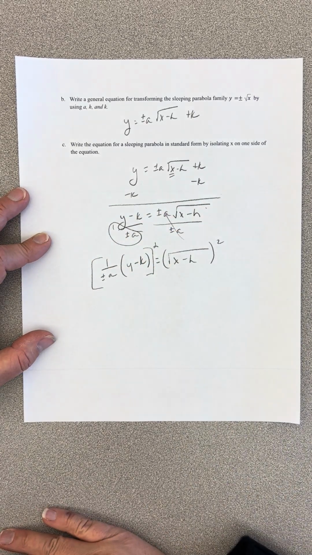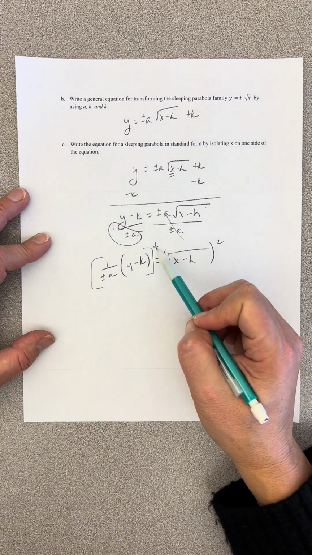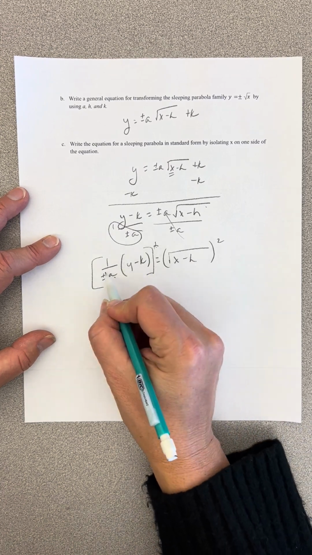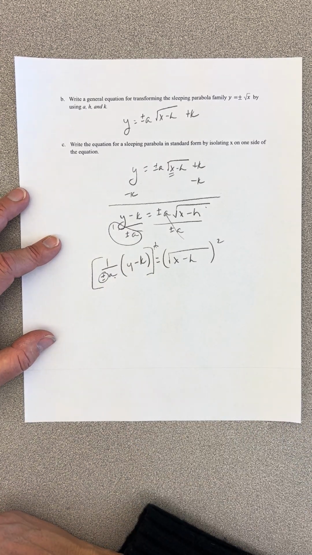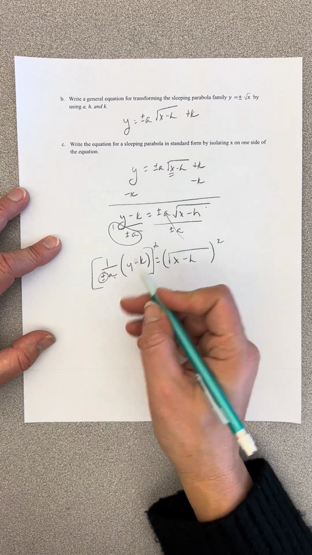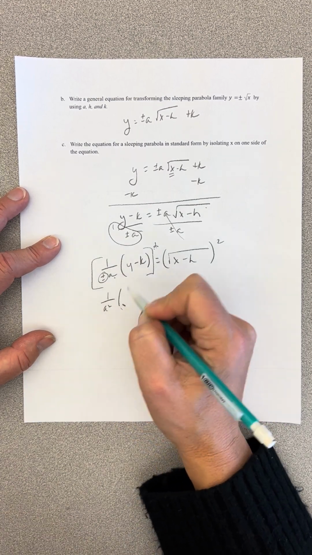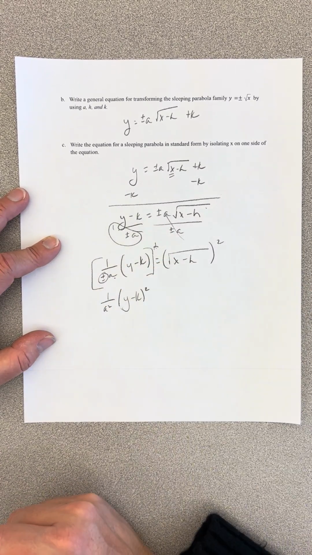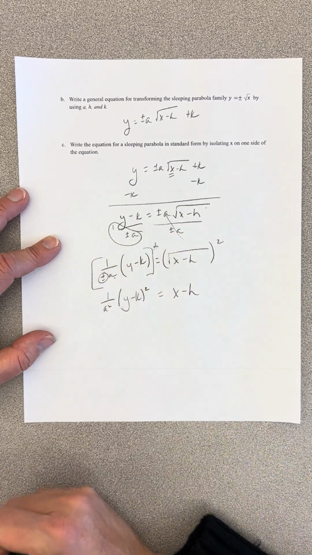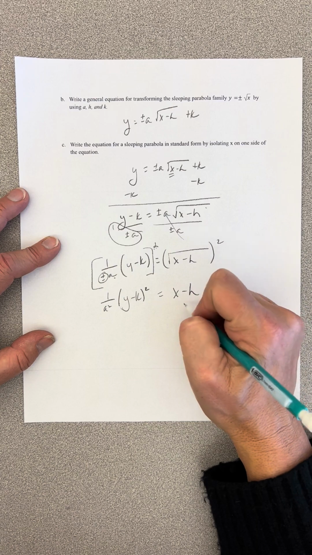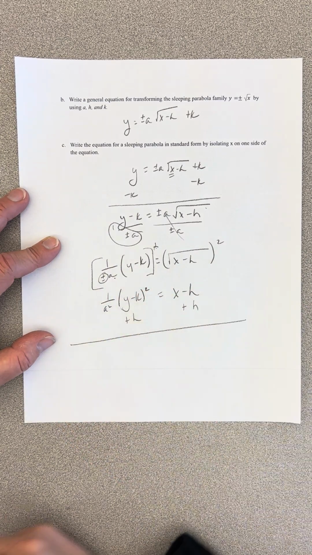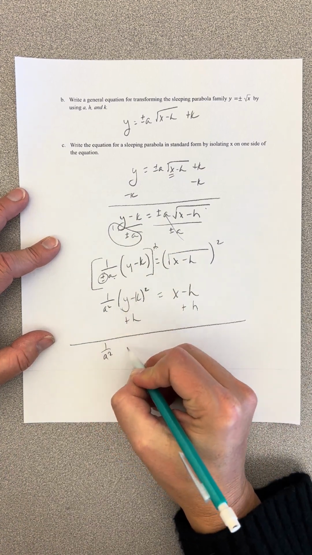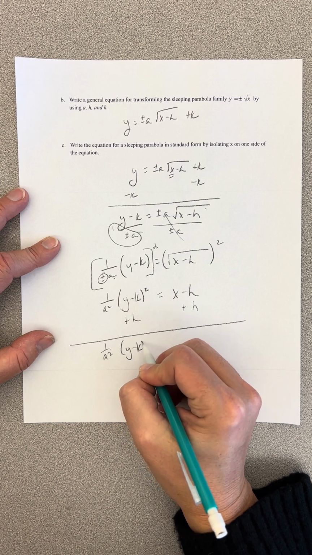Okay, so here's what happens here, you guys, when you square it. If I square this guy, I'm gonna have 1 over A, and I'm gonna end up squaring that, and it's positive or negative. If I square anything, you guys, it's going to be positive, okay? So when I square this, it's gonna be 1 over A squared times the quantity y minus k squared, okay? That's gonna equal x minus h. All right, then I'm gonna add h to both sides, okay? So next thing I'm gonna do, I'm gonna take this guy, I'm gonna have 1 over A squared times the quantity y minus k squared.